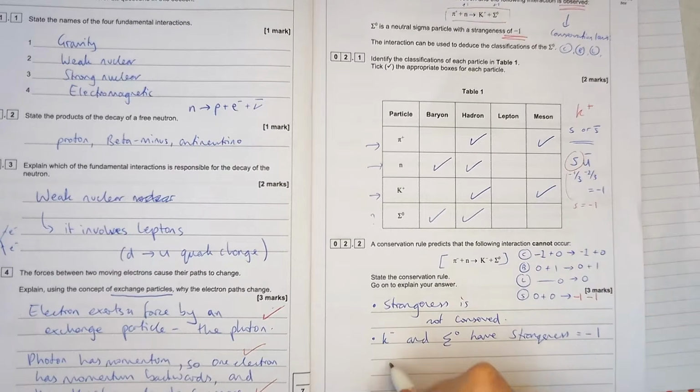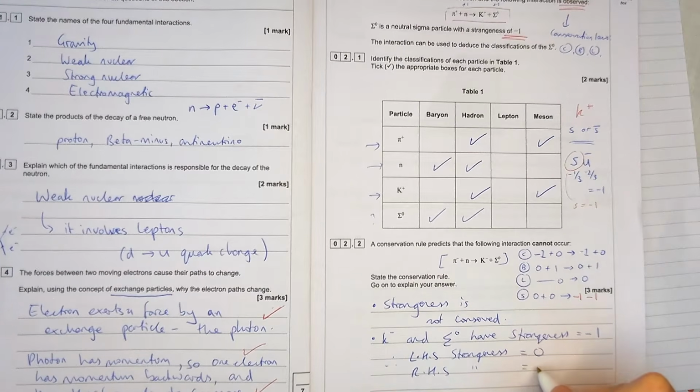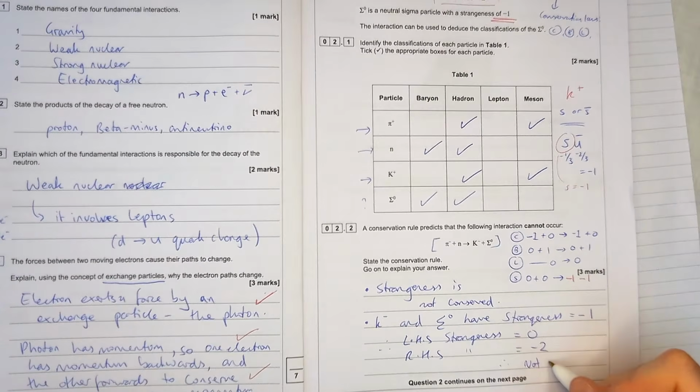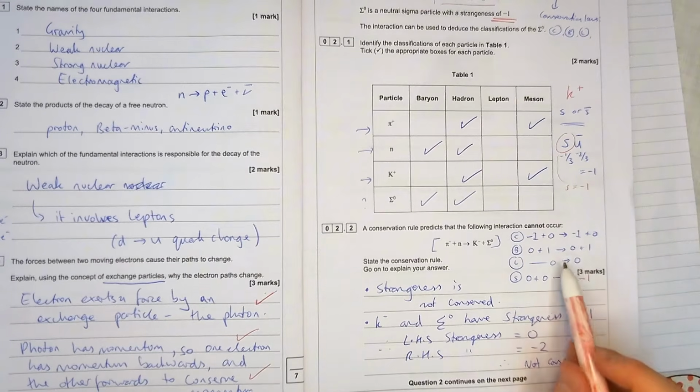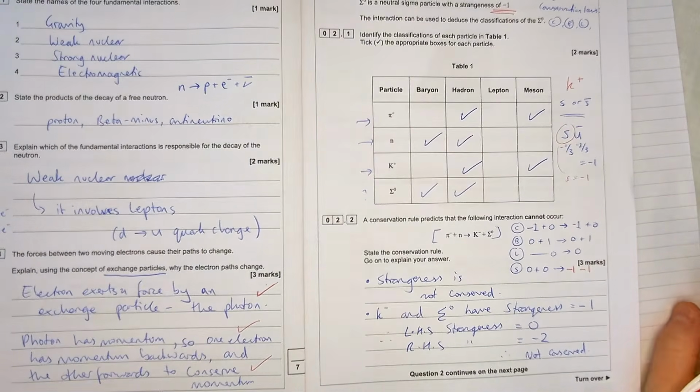So therefore we'd have the left-hand side, I'm going to write LHS here, you can write left-hand side, strangeness, we just said earlier, is equal to 0. On the right-hand side of the equation, the strangeness is equal to -2. So therefore, we've already said it, but it's not conserved for this particular interaction. For all conservation rules questions, you do need to be that specific with writing out the numbers. Don't just assume the examiner knows what you're talking about. Be really, really clear with what you write.